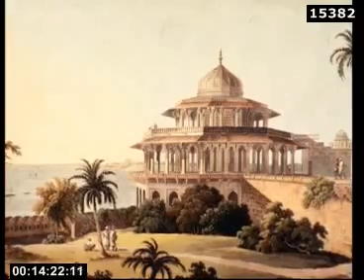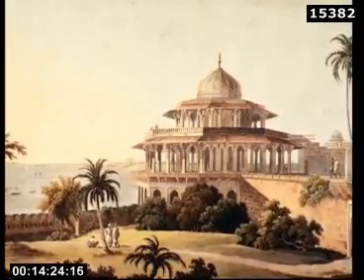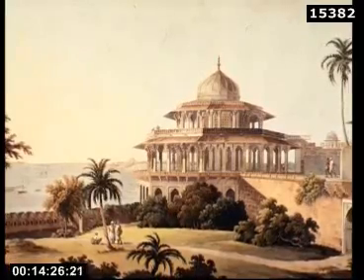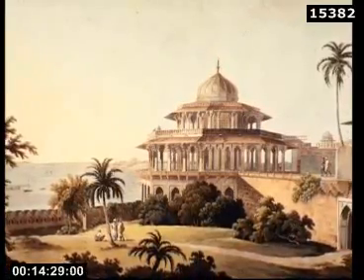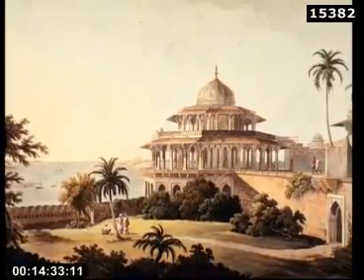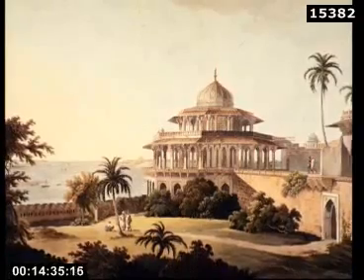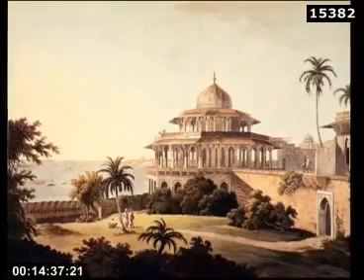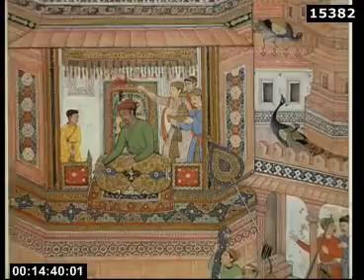And this building has created a bit of a controversy. The general opinion is that this is the haram, sara or harem in popular terms, or called Janana Mahal. But one cannot be sure about this.